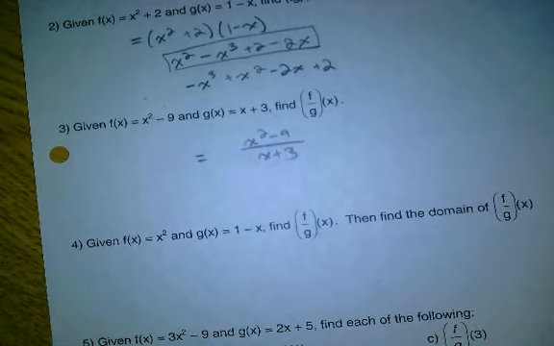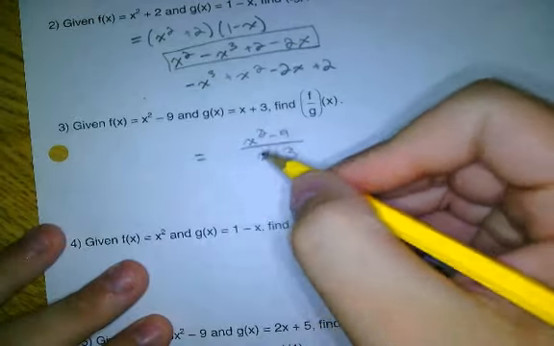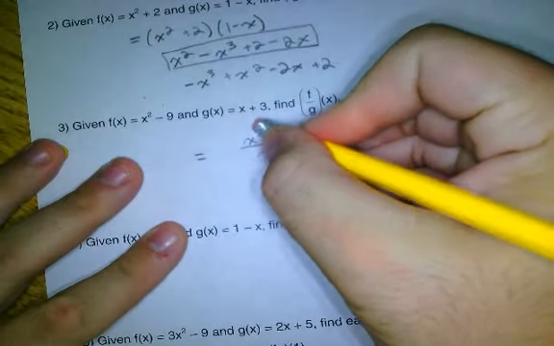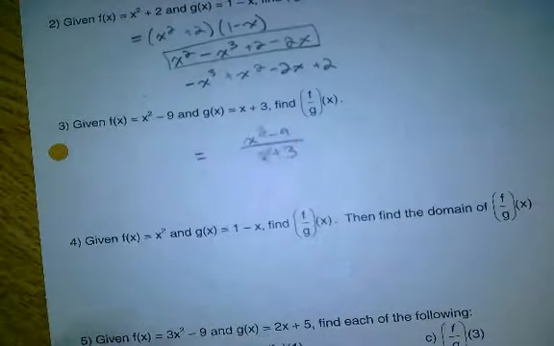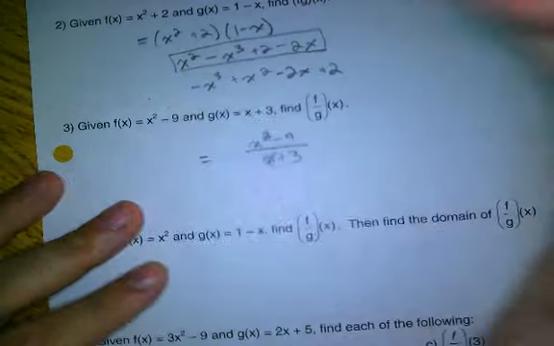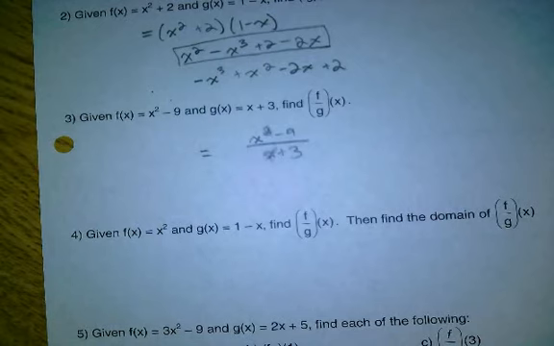Oh, and I swear to God, if we do this, that cancels out with that, we're gonna have a problem. You can't do that. It's illegal. You can only cancel out things that are multiplying, not things that are adding. So I can't cancel out x squared with an x, because those things have a minus 9 next to them and a plus 3 next to them. You can't do that. They have to be multiplying.